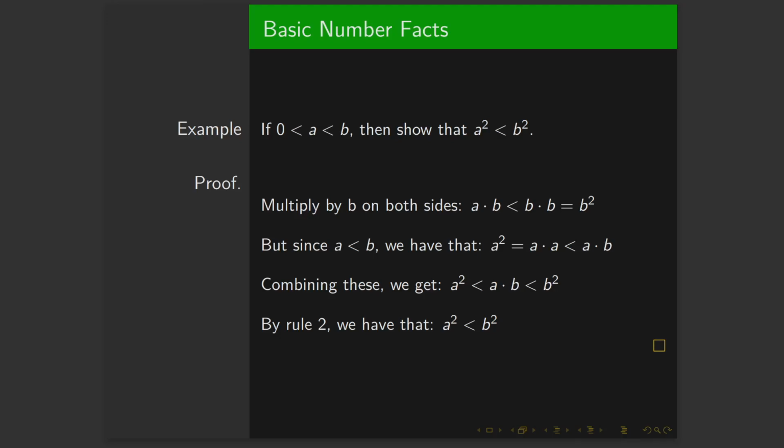So maybe this will make sense. If a is less than b, you can also multiply by a on both sides, or just notice that a times a is less than a times b. There's a few ways to see that, but make sure that each line makes sense. Then we can actually combine these two lines, right? We get that a squared is less than a times b is less than b squared, because we're chaining the thing on both sides, right? Then by rule 2, we can combine that together and see that a squared is less than b squared.